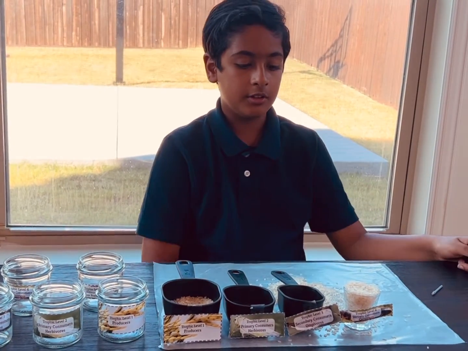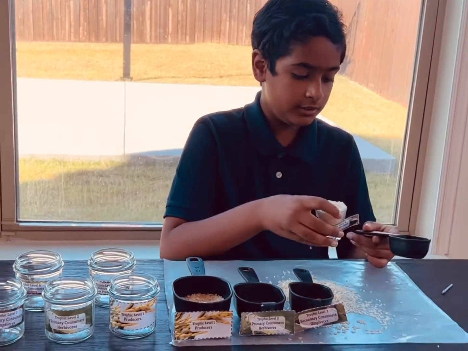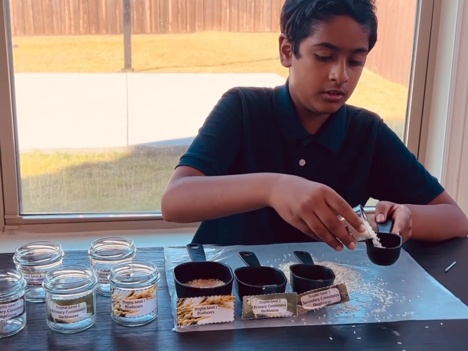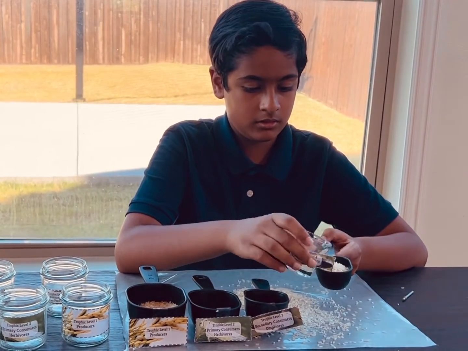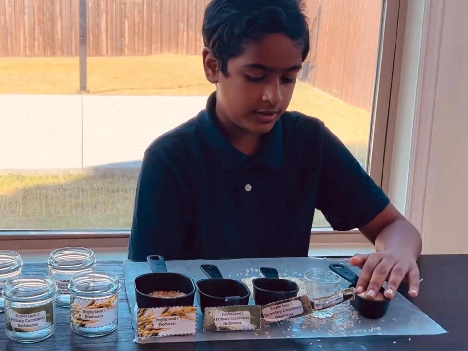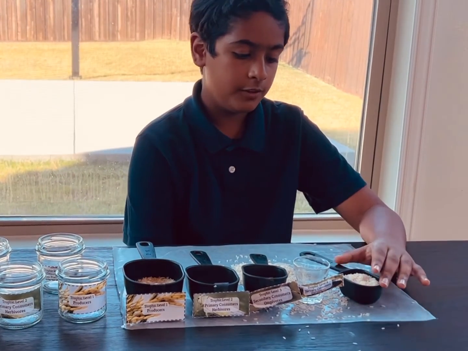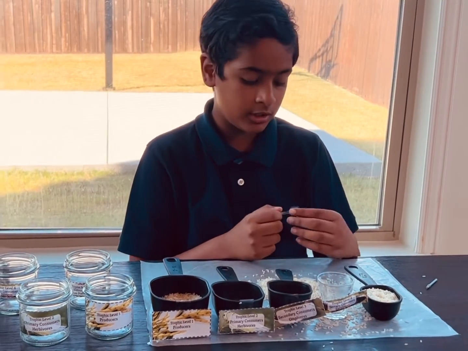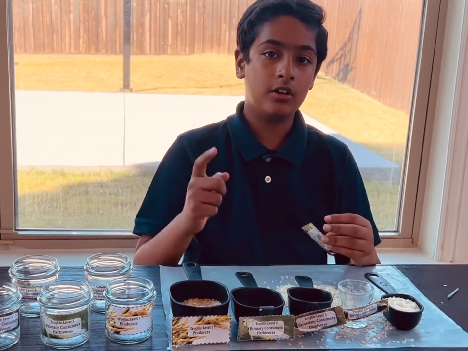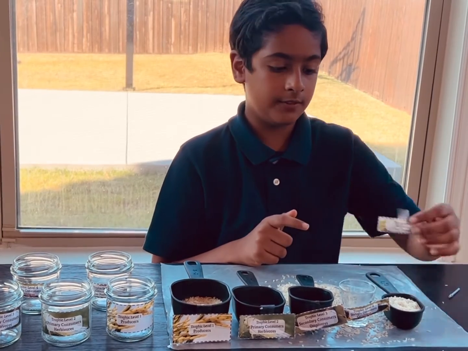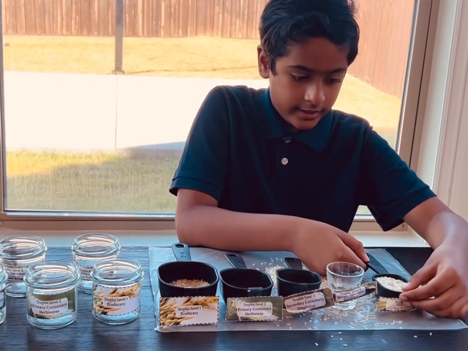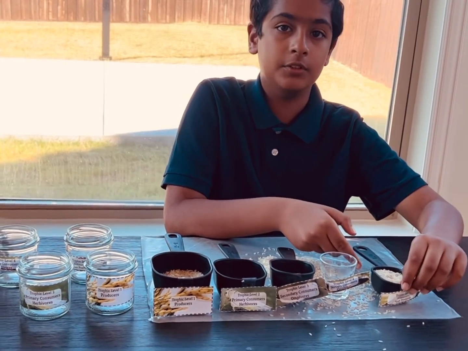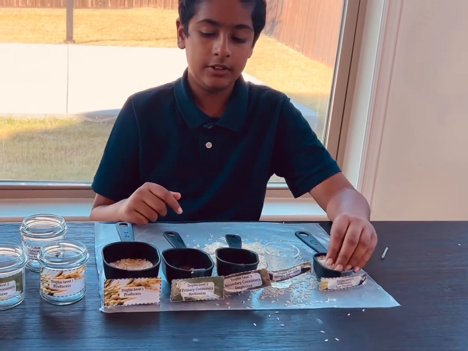Now we'll be pouring this 1/3 cup into our 1/4 cup. As you can see, we have 1/4 cup filled. The 1/4 cup represents another carnivore, but this time it's at the top. It's called the apex predator, and it's the fifth trophic level. It doesn't have any other animals eating it, so it is at the top of its food chain.